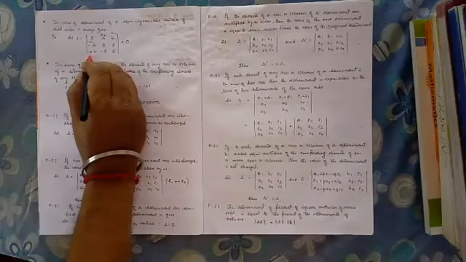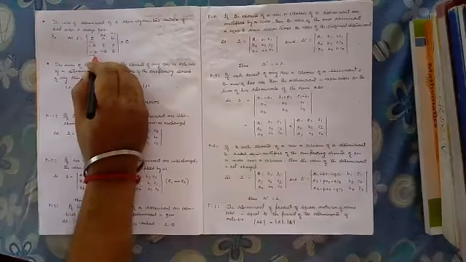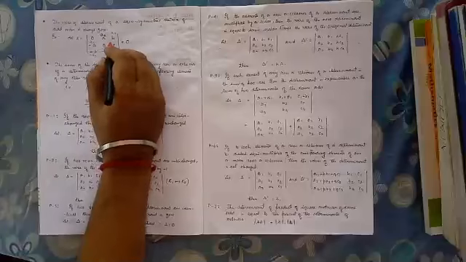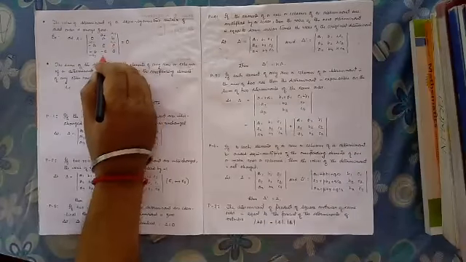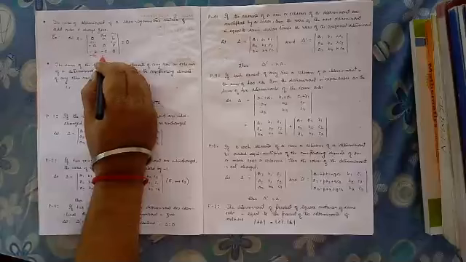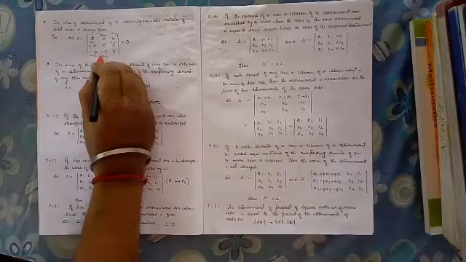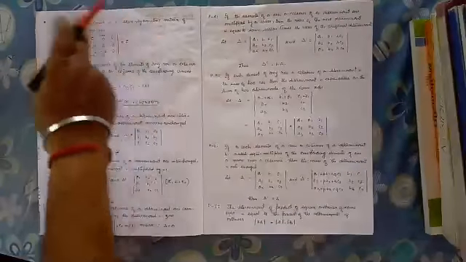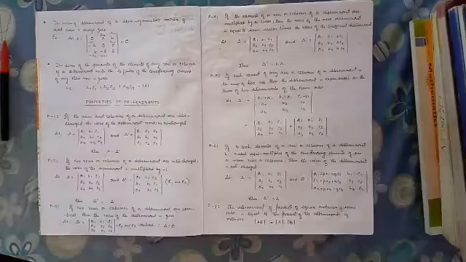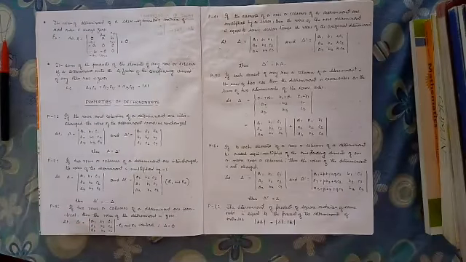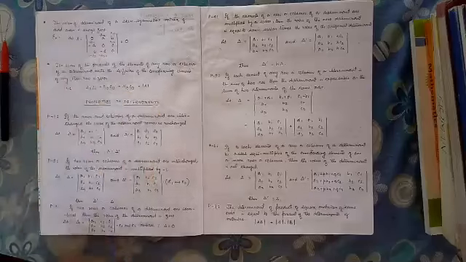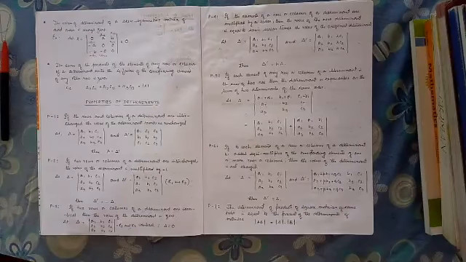This is minus a31. This is a23. This is minus a32. Then this kind of matrix is called the skew symmetric matrix, and this is the determinant of a skew symmetric matrix, and in this case its value will be 0.